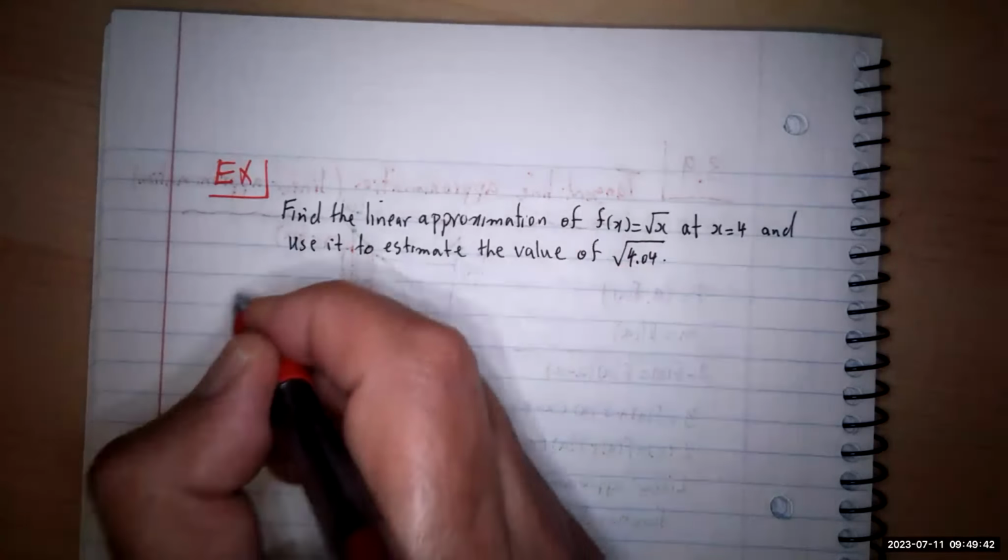You see, 4 is the point of estimation. Any number close to it can be used to estimate that one. Okay, so how are we going to do it? Find the tangent line approximation for that one, or just the equation of the tangent line.